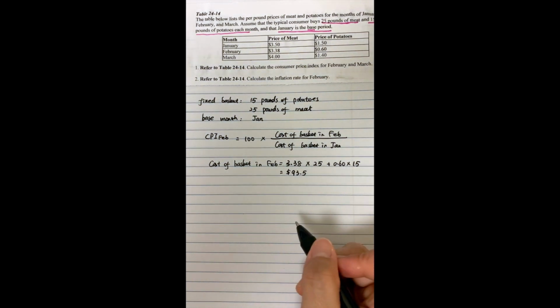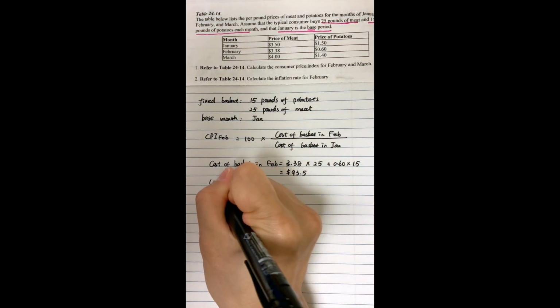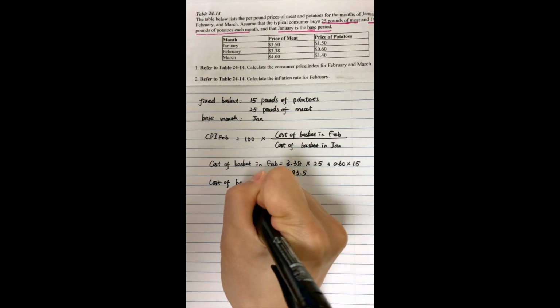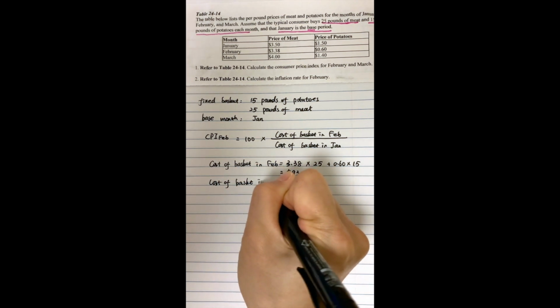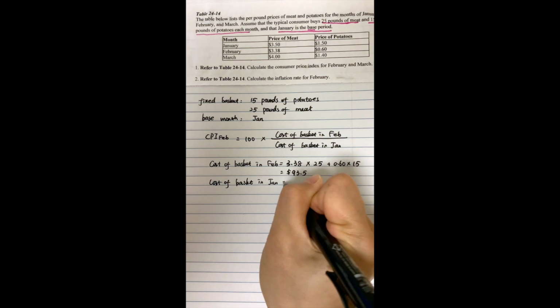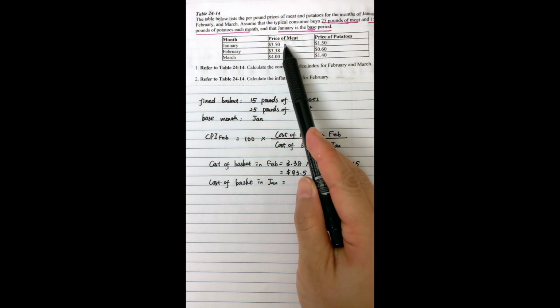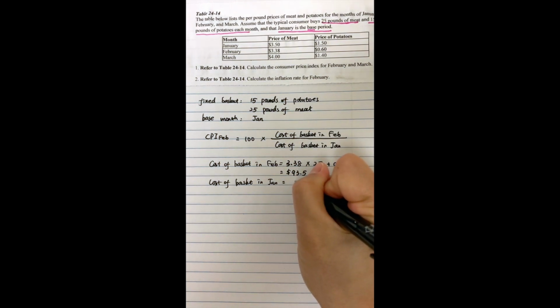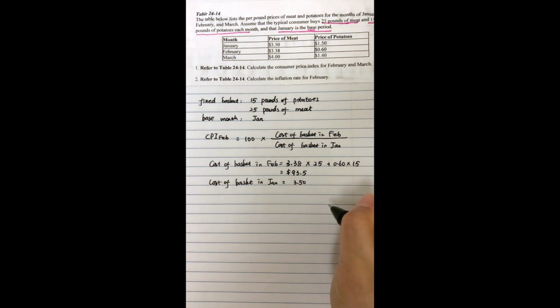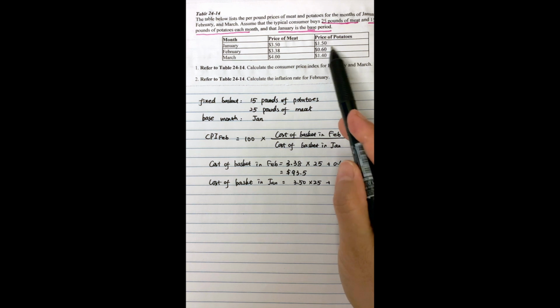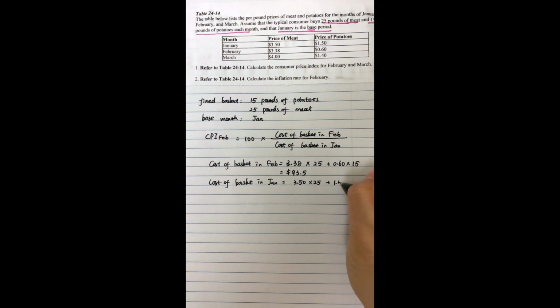And at the same time, you can get the cost of basket in January, which will equal the price in January. The price in January is $3.50 for meat per pound, plus the price of the potato equal to $1.50 times 15 pounds, okay?